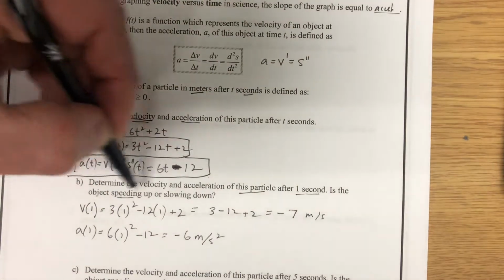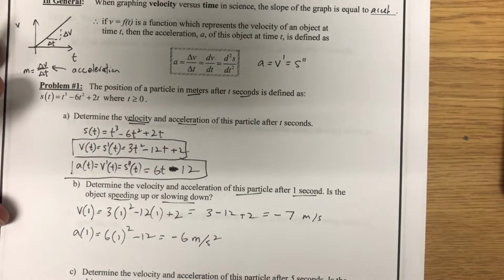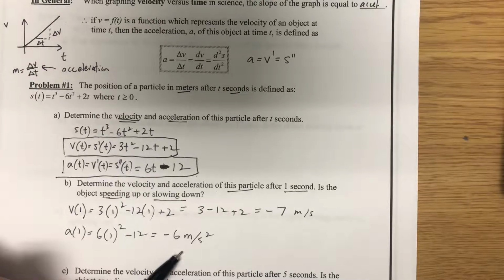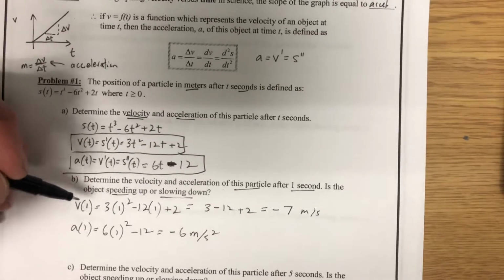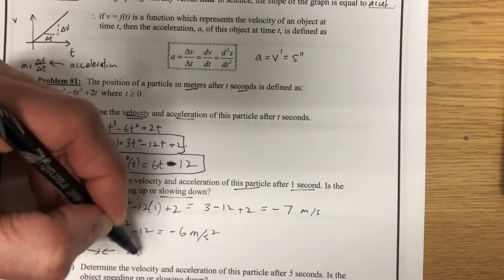And now the next question is, is it speeding up or slowing down? Now, most of you are going to look at that and say, negative acceleration, it is slowing down. Well, this is a bit of a mistake in your thinking, because in order for something to be slowing down, the acceleration and the velocity have to be moving in opposite directions.